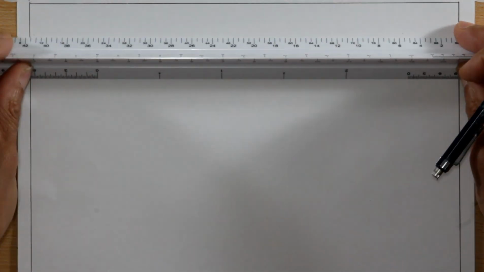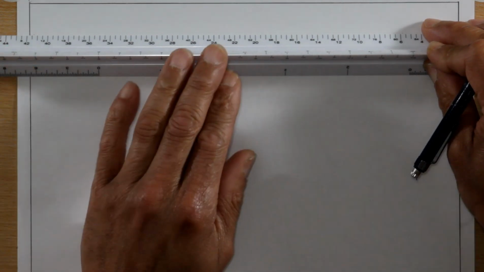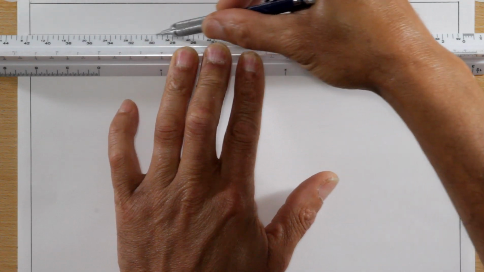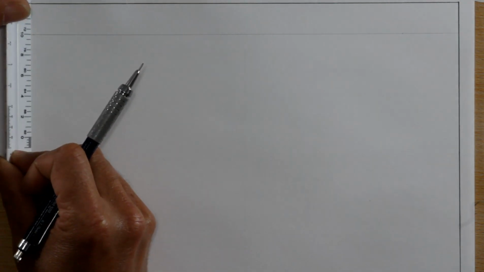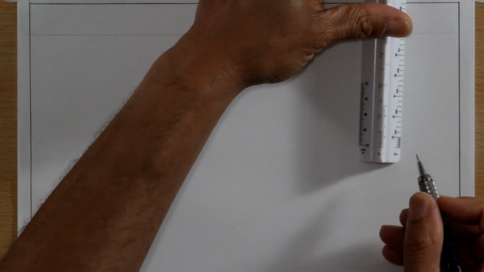That is going to be our top boundary line for our series of flats. And we're just going to draw a light line across the top. And then from that line we're going to measure down 10 feet, which is the finished height of our flats, and give ourselves a mark.